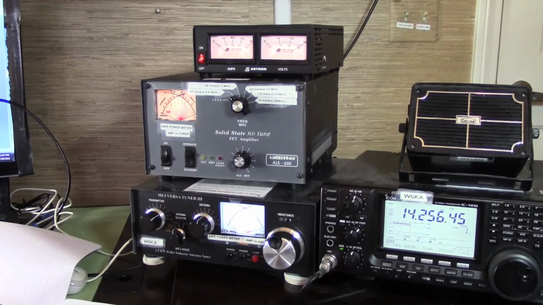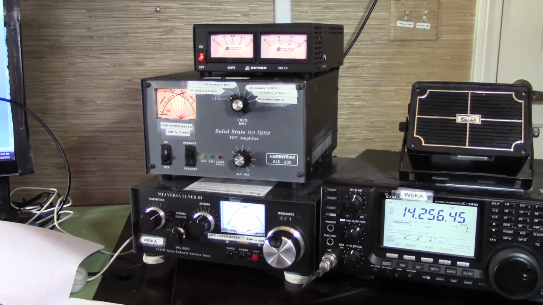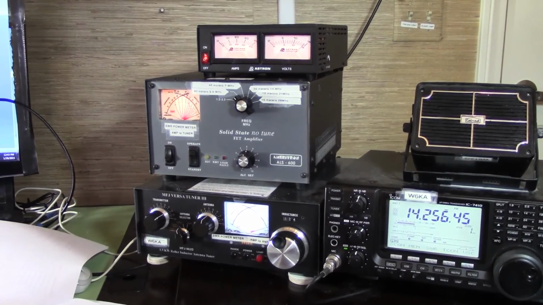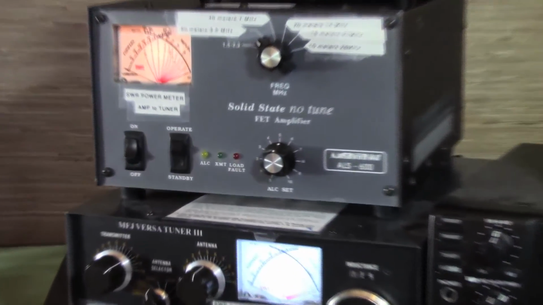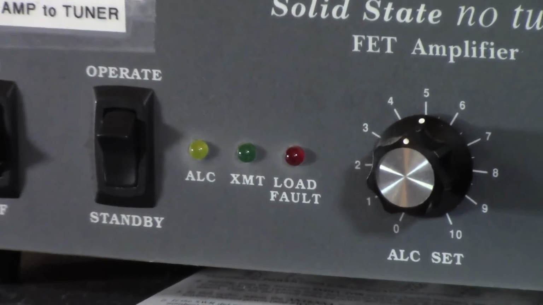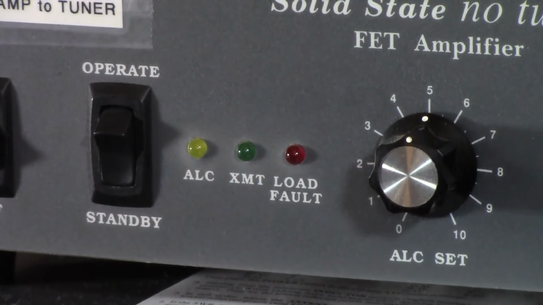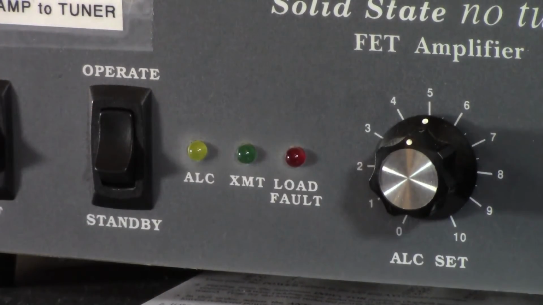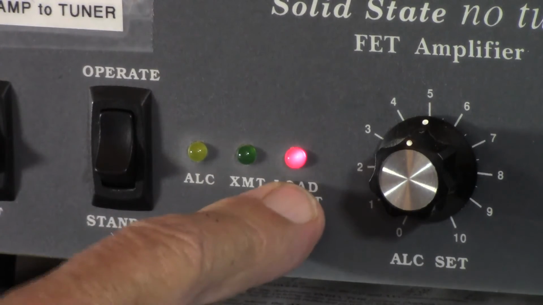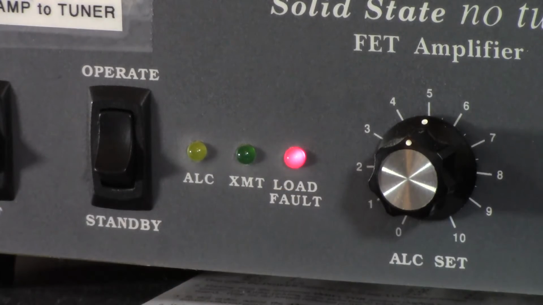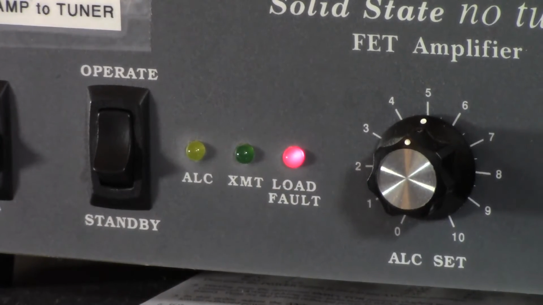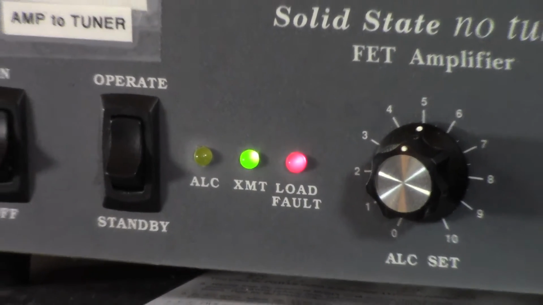At some point while tuning up or operating, you may encounter a load fault, which is also known as an amplifier thermal shutdown. I'll simulate one here. There we did. You notice that this red light goes on, and then there's no amplification after that.